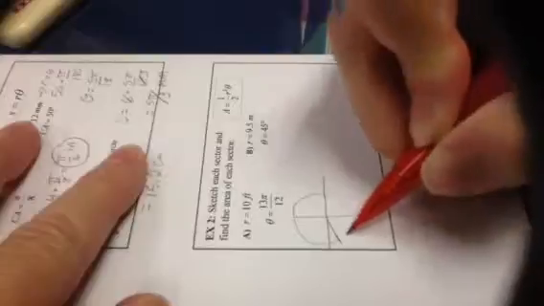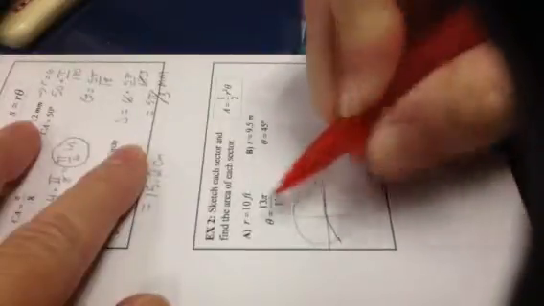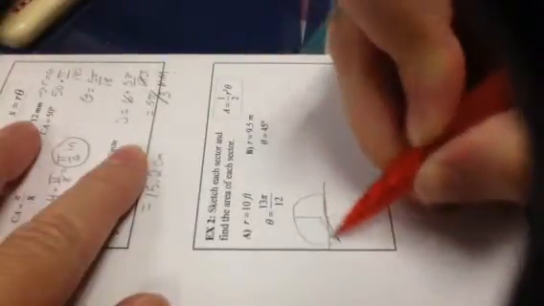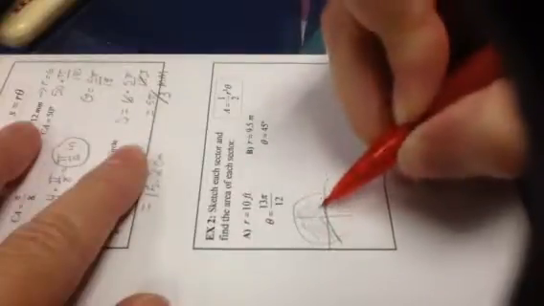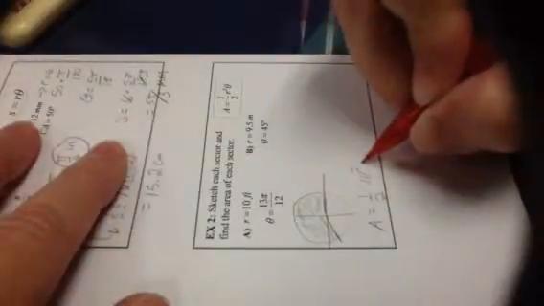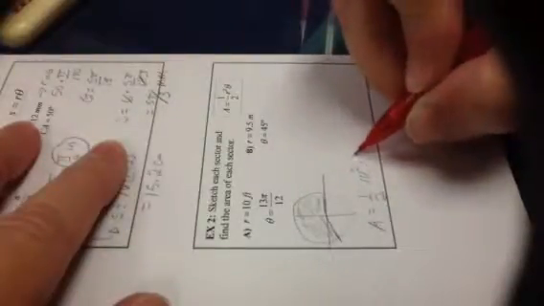So if we're sketching out that sector and shading it in, it would be that much. The area then is going to be 1/2 times r squared, and r is 10, times theta, which is 13 pi/12.